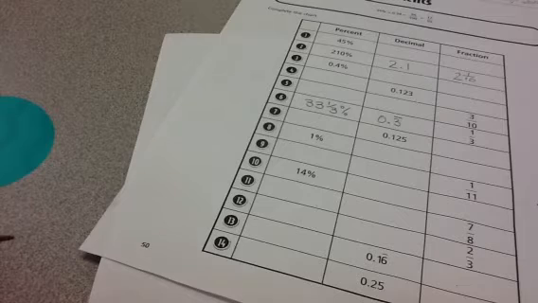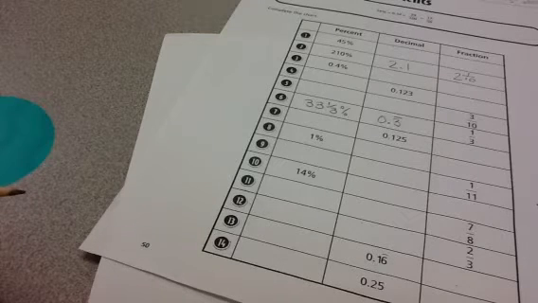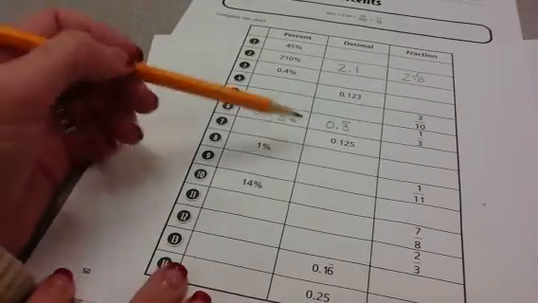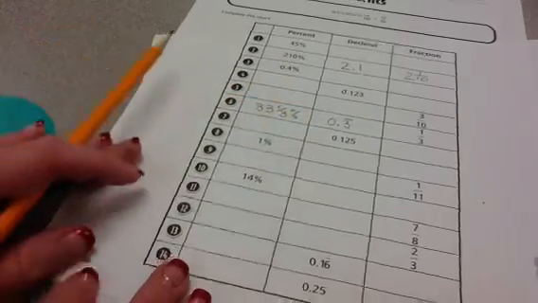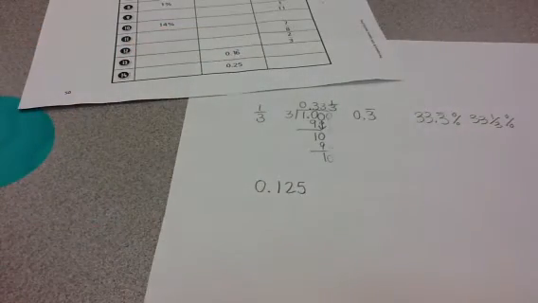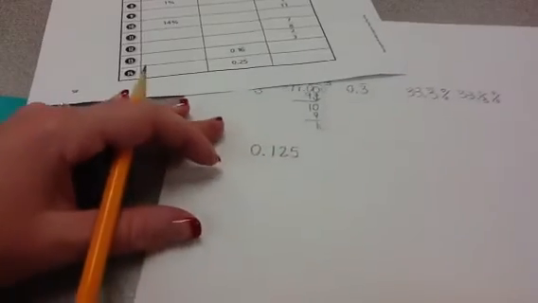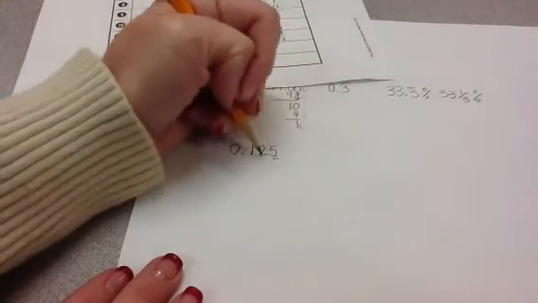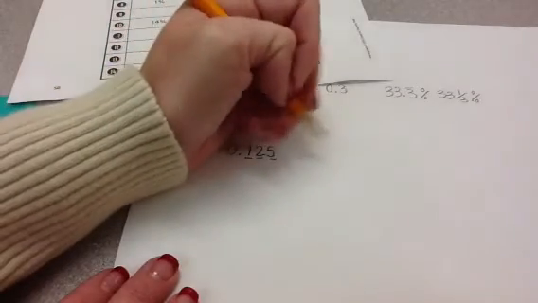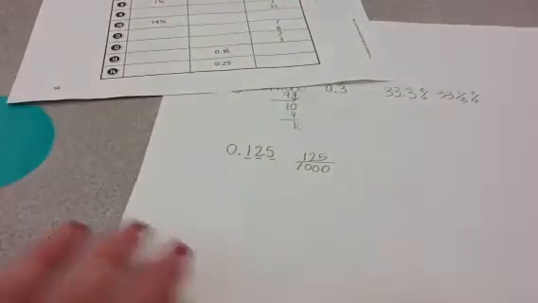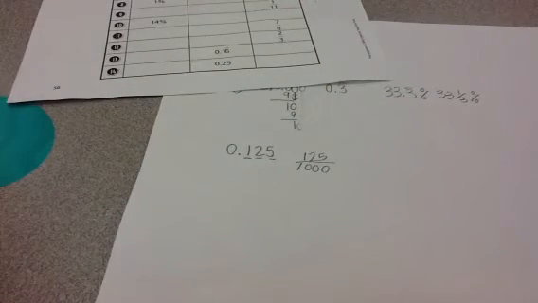All right, the last problem we're going to do together is one that starts from a decimal. So I'm going to start with number 7, and I'm going to write this decimal down. And I'm going to immediately switch it to a fraction. Right off the bat, I can see that my fraction is going to need 1, 2, 3 zeros in the denominator. So that makes me have 125 thousandths.